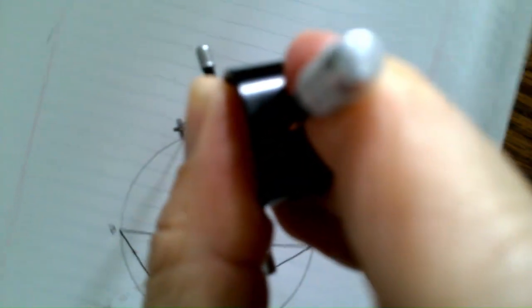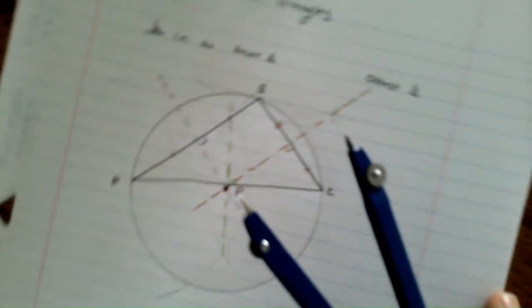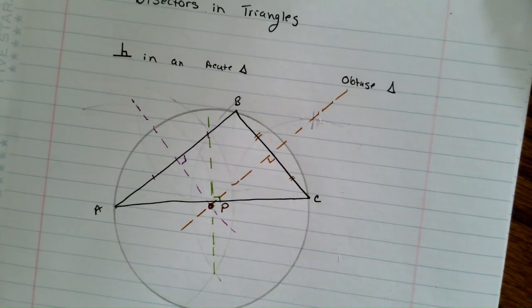Let's get that there. Hey, would you look at that? I started with a triangle, and now I have a circle. I got a little bit wobbly. Whew.